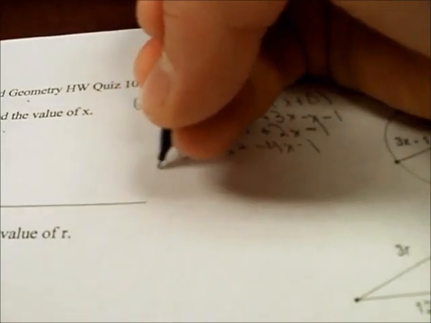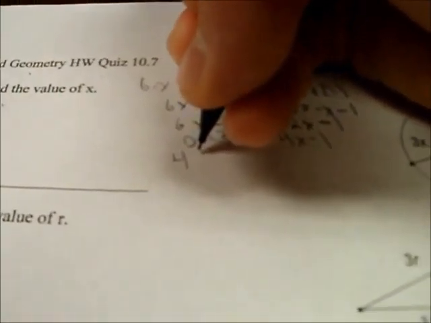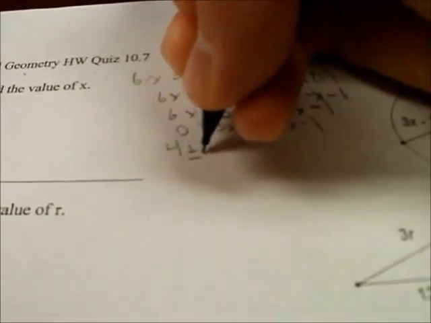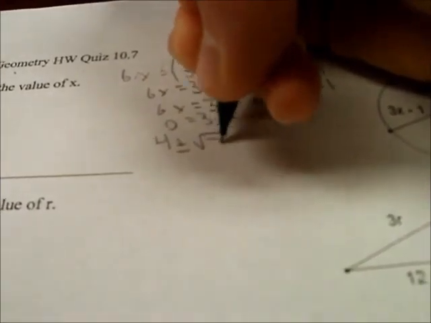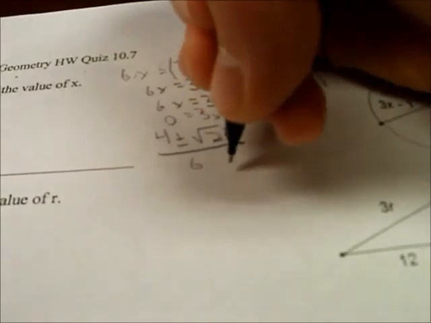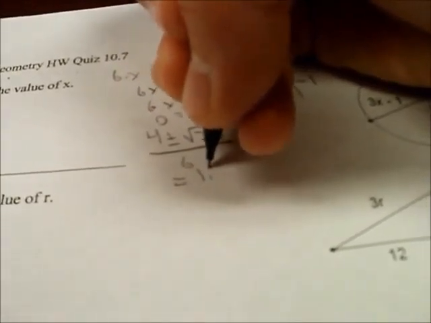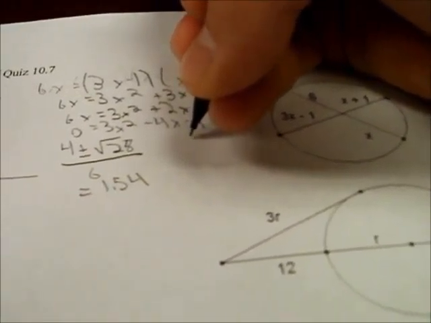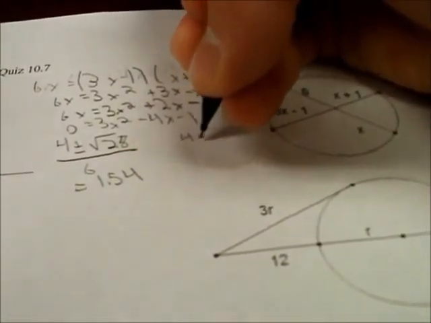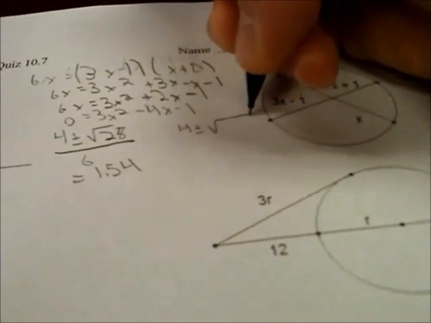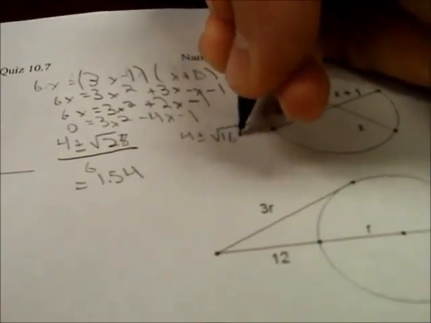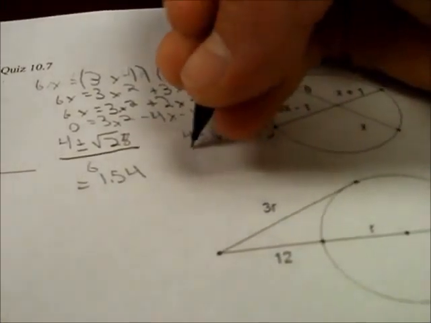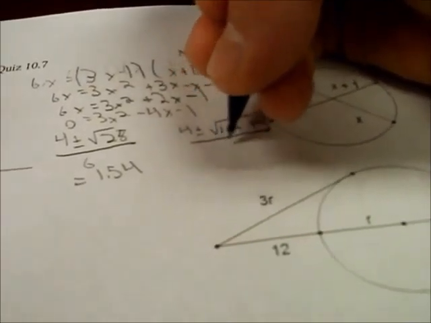So 4 plus or minus the square root of 28 over 6, which would equal 1.54. And the second one would be 4 plus or minus the square root of 16 plus 12, which would be 28. And divide that by 6, so you get negative 0.215. So those two would be your final answer for 1.